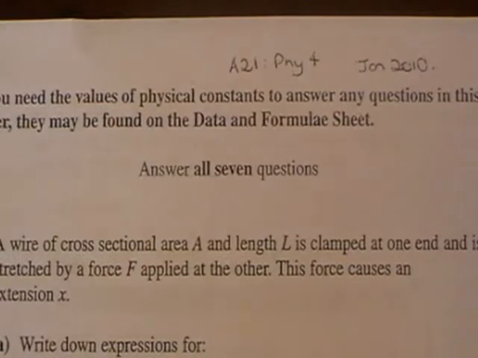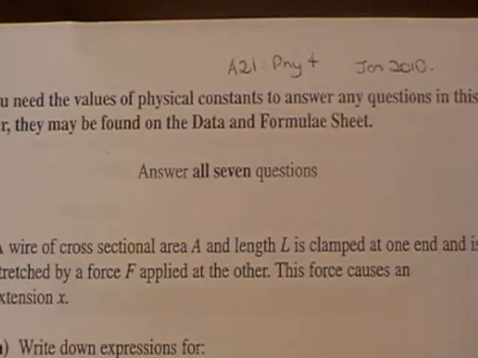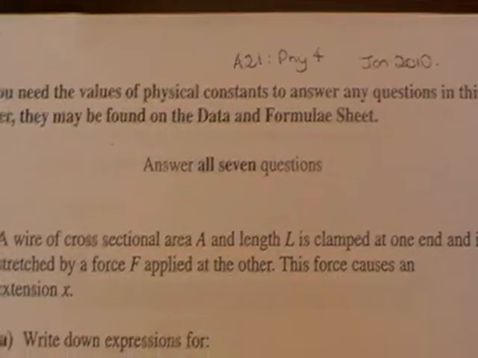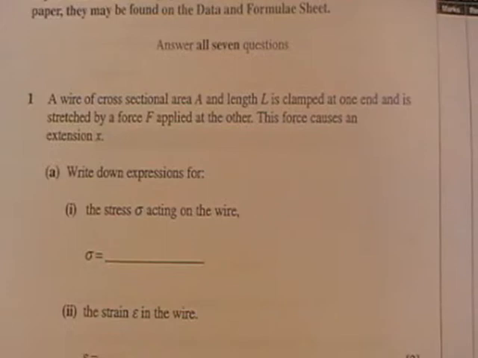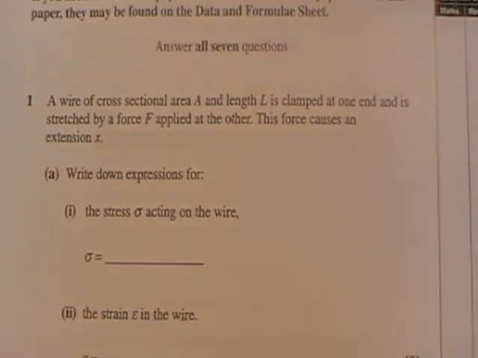Right, this is a question from A21, Physics for January 2010. And this is question 1. A wire of cross-sectional area A and length L is clamped at one end and is stretched by a force F applied at the other. This force causes an extension X. Write down expressions for the stress sigma acting on the wire.